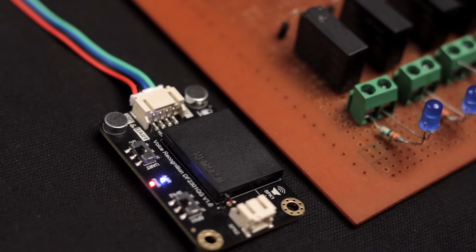So that's how you can control anything with the help of your voice command by attaching an external microcontroller with this DF voice module. And now comes the second question, which is, will it work with other people's voices or not? So let me show you the demo for that as well.